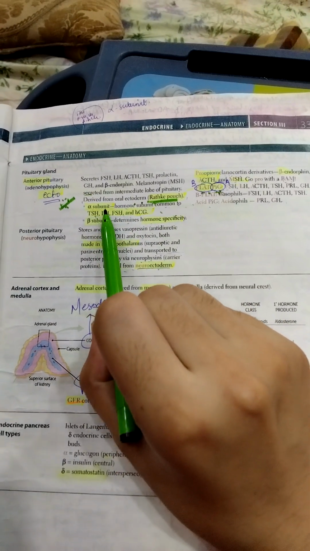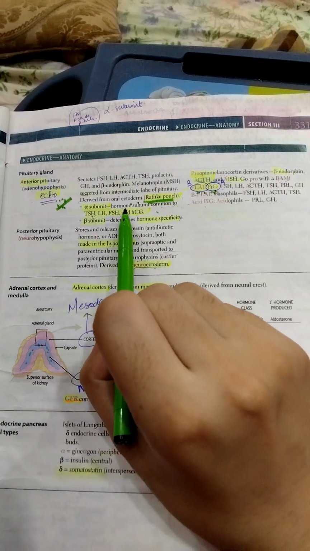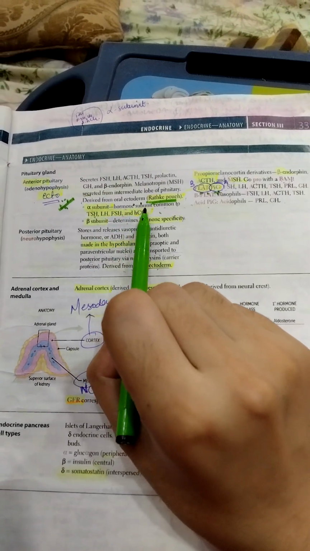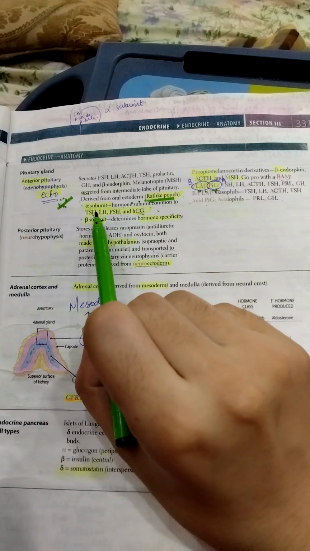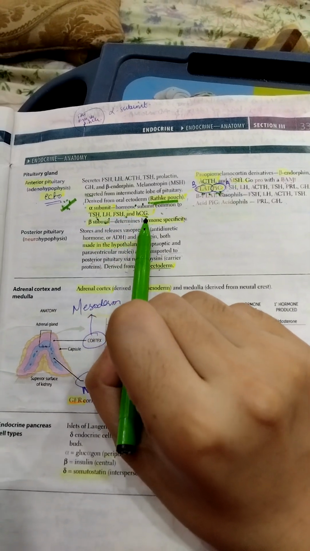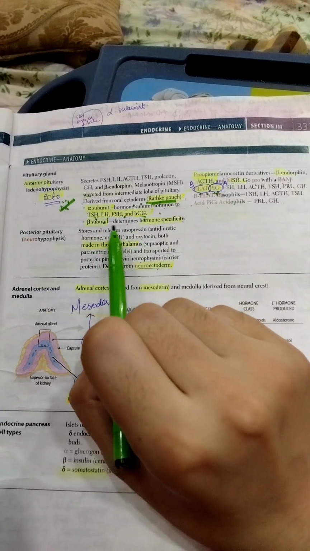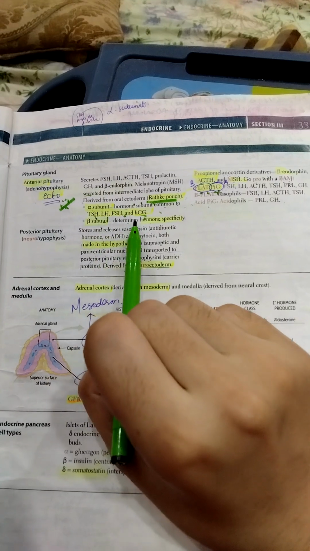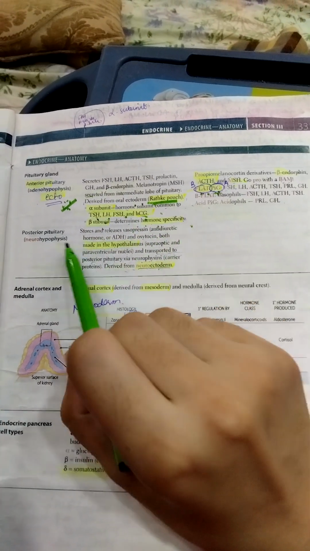It has two subunits. The alpha subunit is a hormone subunit which is common to all four hormones: TSH, LH, FSH, and HCG. They all have the same alpha subunit, while the beta subunit is different, and that determines hormone specificity.